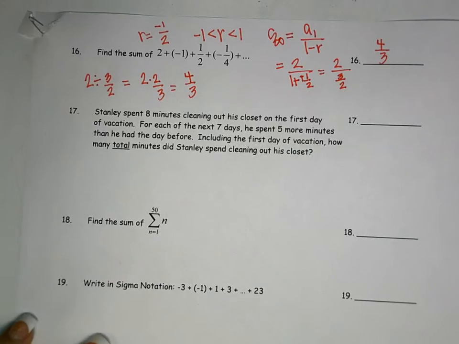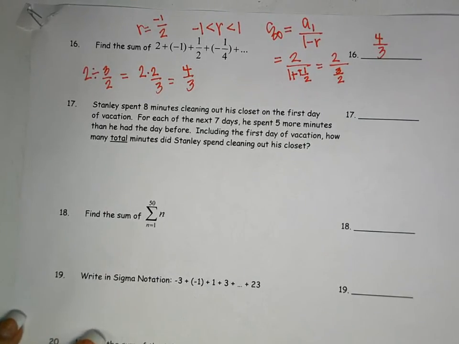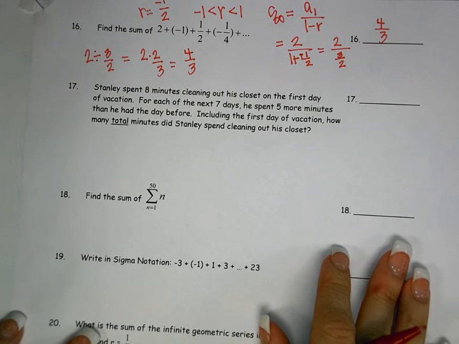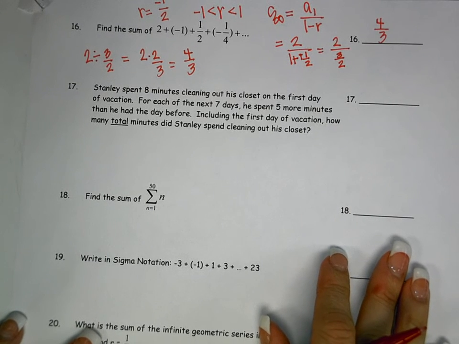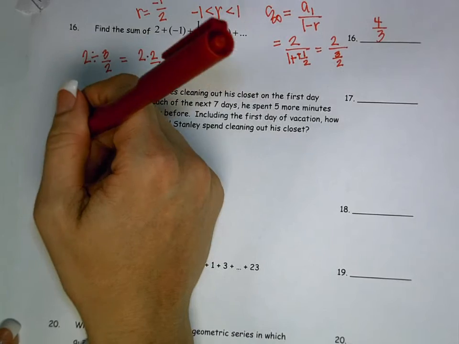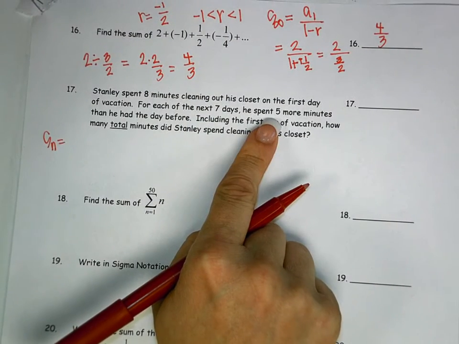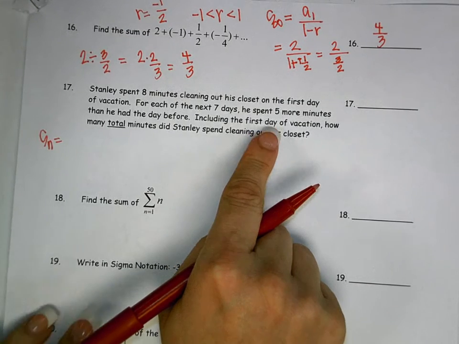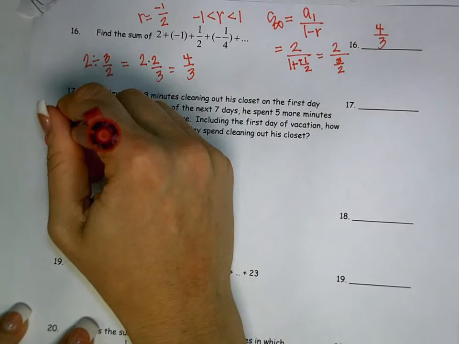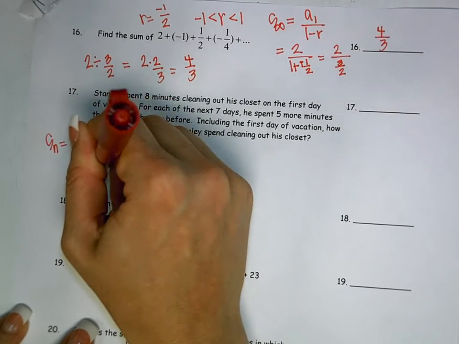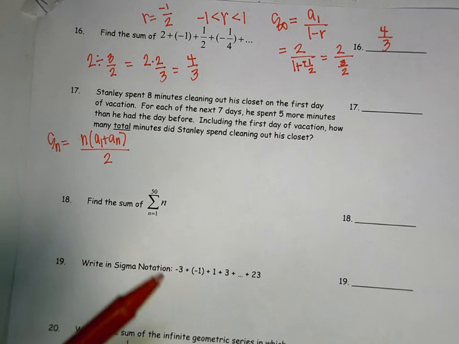It's the sum. So for 17, Stanley spent 8 minutes cleaning out his closet on the first day of vacation. For each of the next 7 days, he spent 5 more minutes than he had the day before. Including the first day of vacation, how many total minutes did Stanley spend cleaning out his closet? So we're going to find the sum of something. Okay, so we're going to be finding S sub n. Okay, he added 5 more minutes every single day, so this is going to be an arithmetic series. Right, arithmetic series is n times a1 plus an divided by 2.